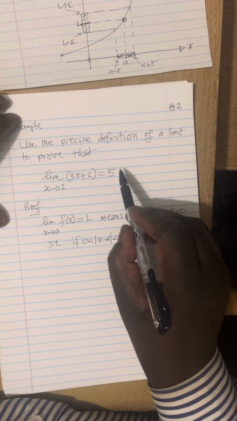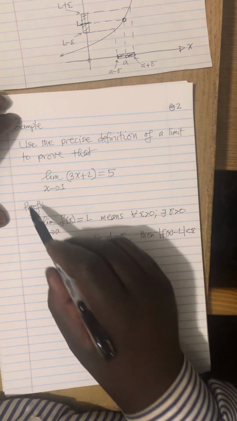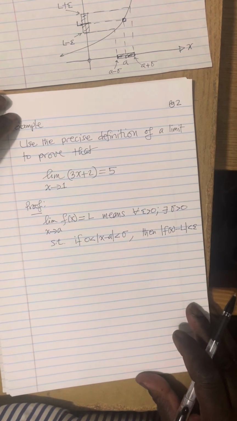That's the precise definition of a limit. Now let us put our question into the precise definition of a limit as follows.